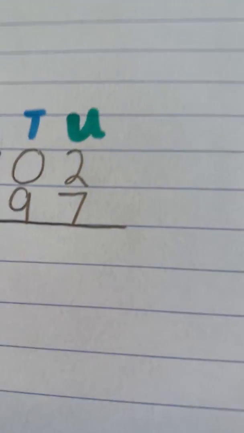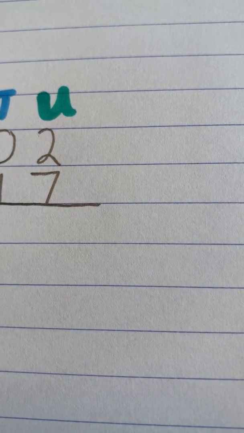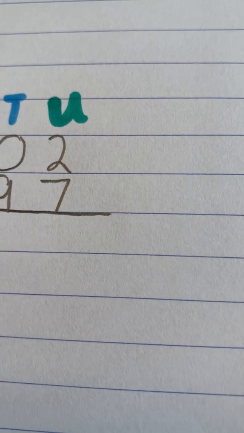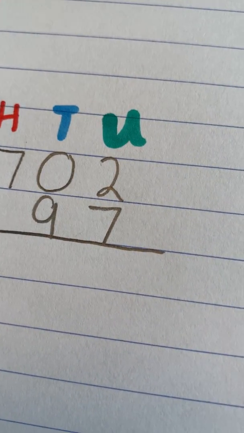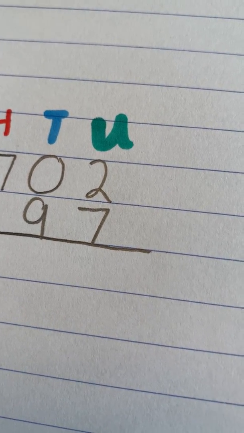Okay, so starting with units, we have 2, and it says that we need to subtract 7, but we can't. So we know we need to borrow, and we should borrow from the tens place, but there's nothing in the tens place to borrow from. Oh no, what are we going to do?